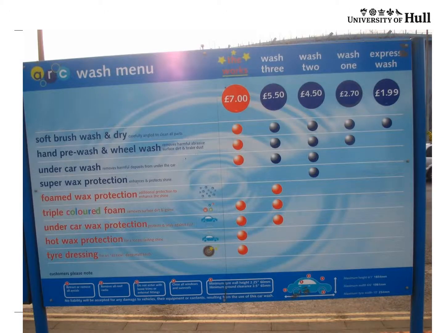Another example of a Guttman scale is this photograph I took at my car wash. So if you imagine the different classes of wash, from tyre dressing up to soft brush, wash and dry, or the items and the scores or the prices, you can see that of course it gets more expensive the more you want, and that forms a hierarchy of items according to the prices. Of course there are some exceptions, there are some gaps. As I say, none of these things are perfect.